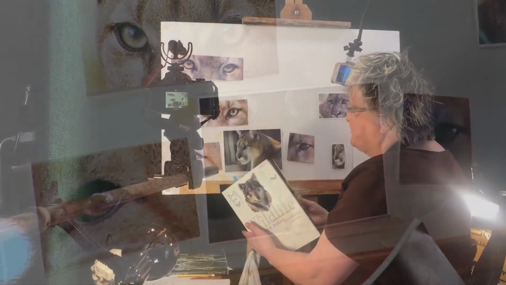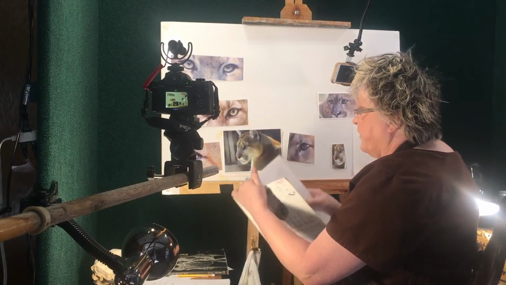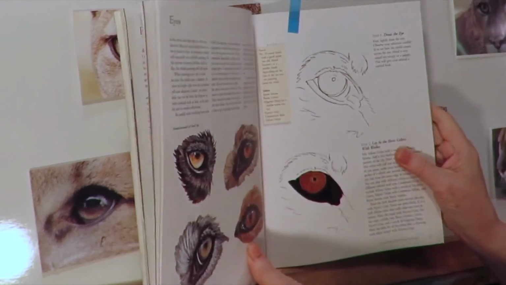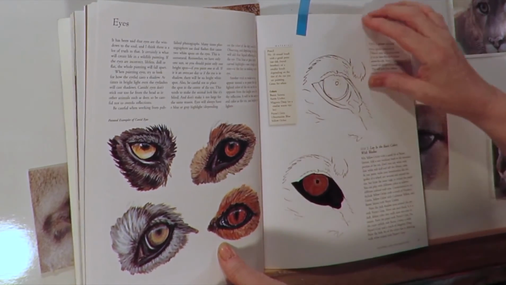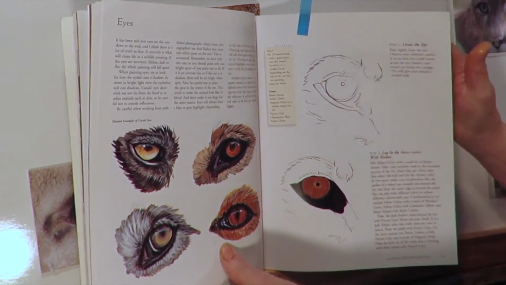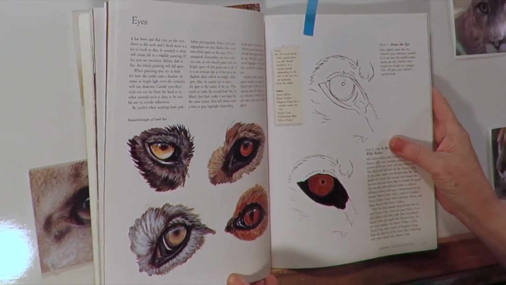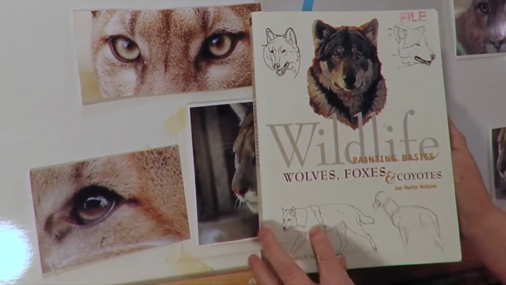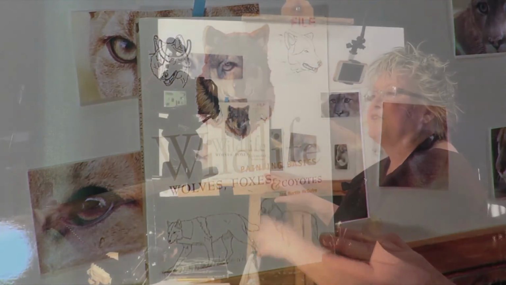But in the book, I actually have a section talking about painting eyes. Now these are for wolves, although I do include a fox, which has a vertical pupil. But it, again, talks about the basics of how to paint an eye. So when the book comes out, you may take a look at it and see how to paint eyes and some other things.